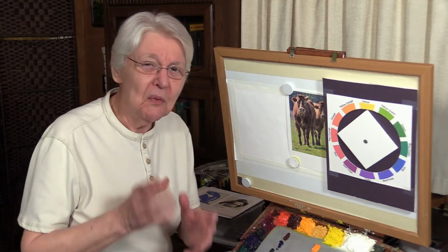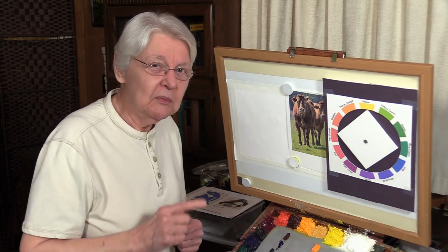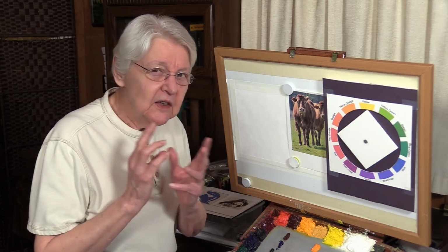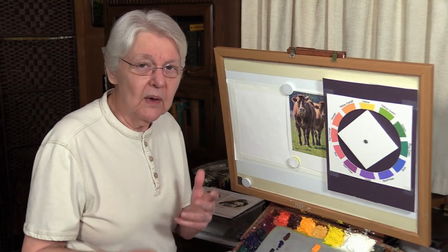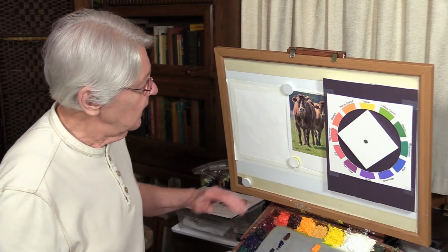You'd want to use it because you want to learn about color, and you might just be surprised at how satisfied you'd be with choosing a scheme like this and interpreting any scene or reference that you have. So let me just show you how you might go about that.